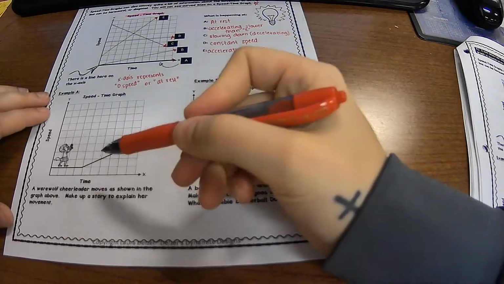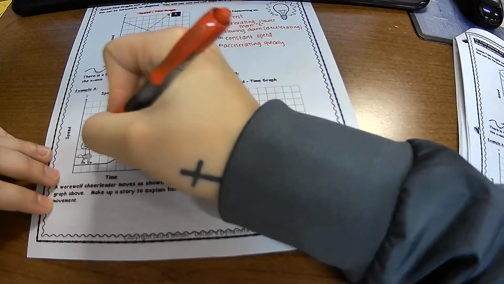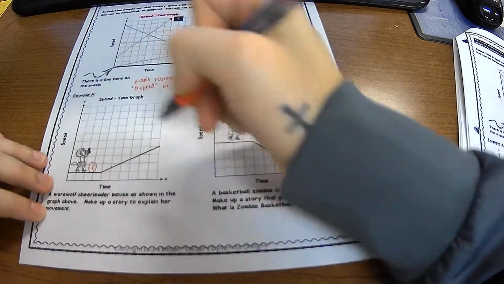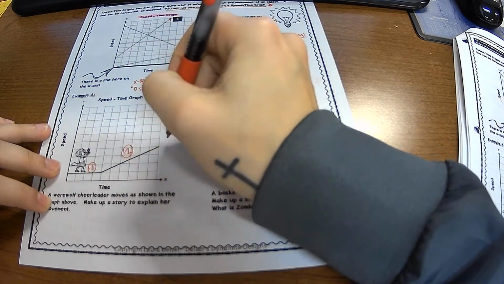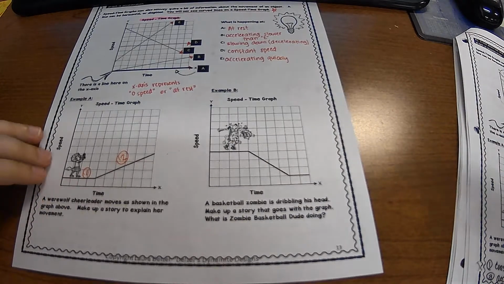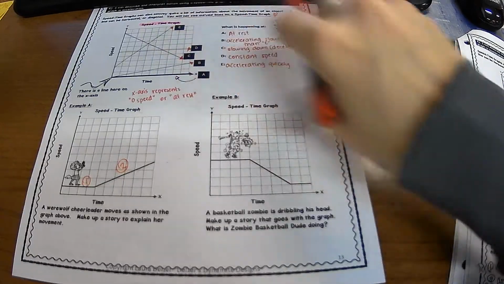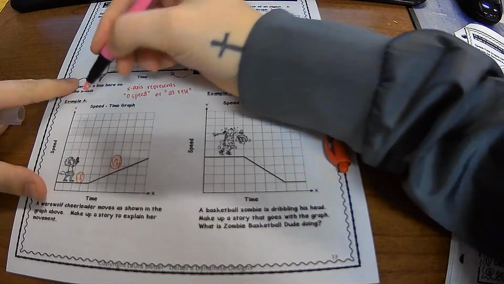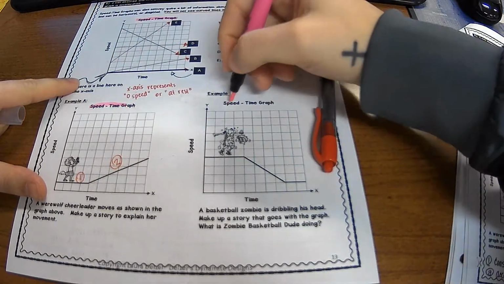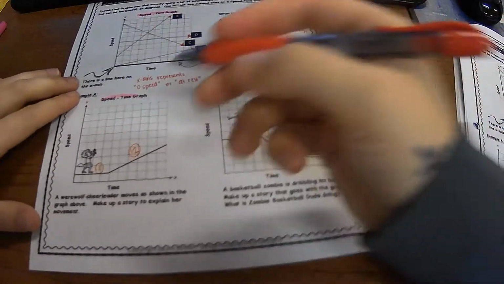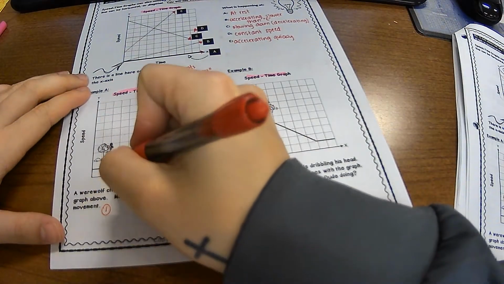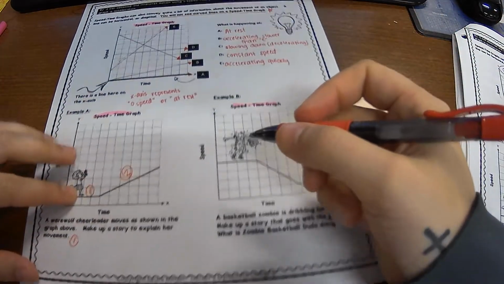So we can say that she has two movements. She has this first movement, which is a straight line, and then she has this second movement, which is a diagonal line going up. These are speed time graphs, so we're going to use the information at the top of this page. On number 1, movement 1, it's a straight line.